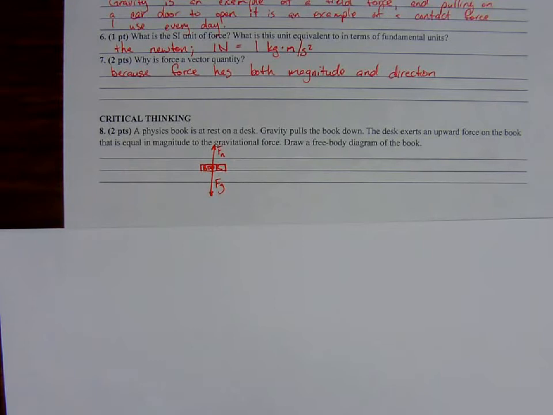Only draw the book. And in terms of arrows, I need to draw an arrow starting at the center of the object, the book, pointing down, and that's going to be the gravitational force. I'll represent it as F sub g. Now, it does not matter how long that arrow is. It doesn't matter how long you draw that arrow, as long as the opposite arrow, the normal force, the force that's counteracting that, has a vector arrow that is exactly the same length. That's all we're going for.